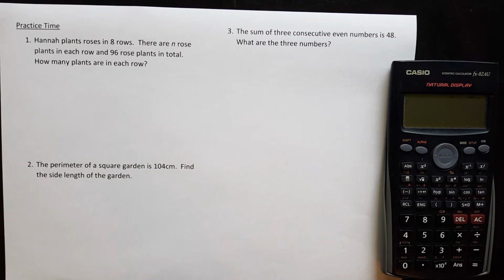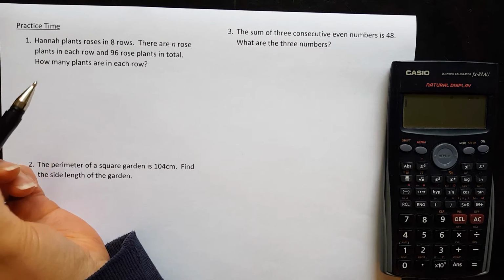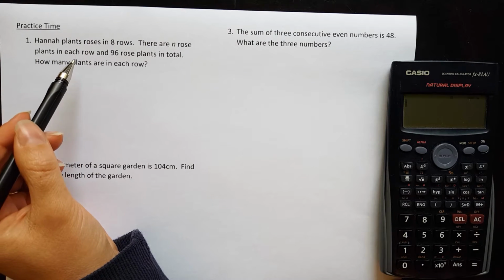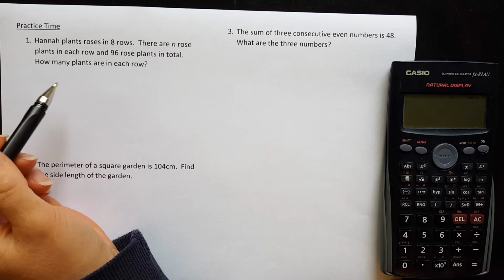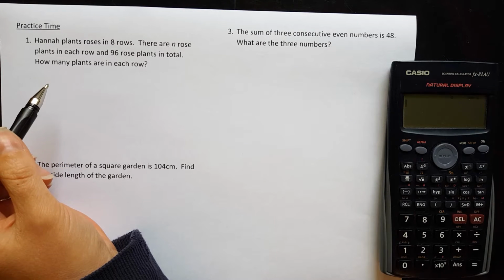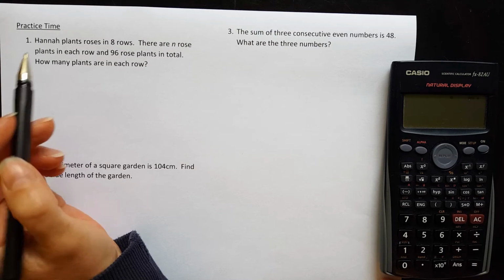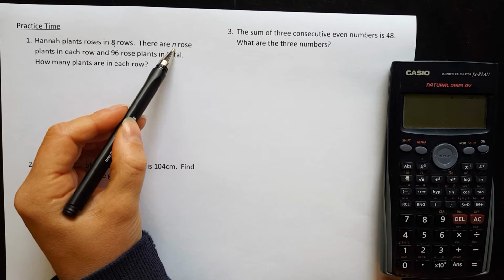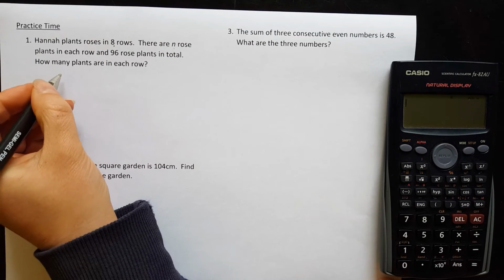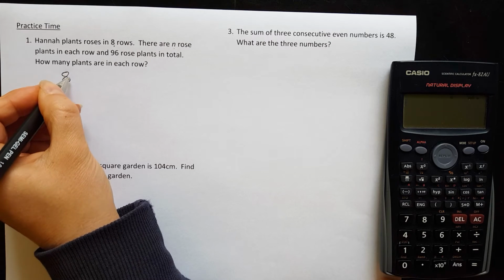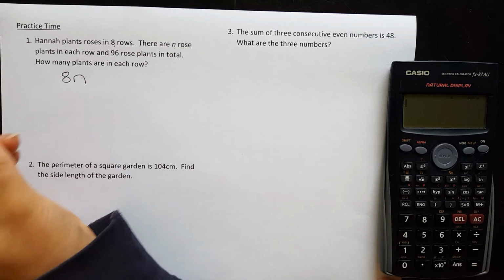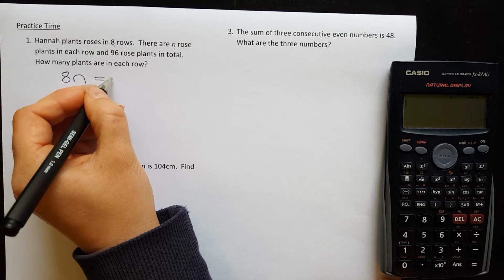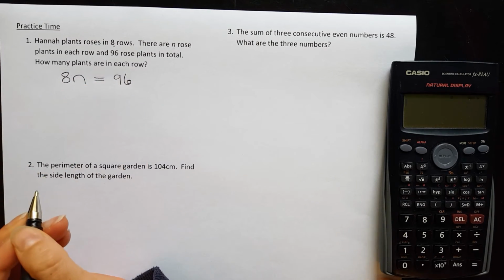In question 1, it says Hannah plants 8 roses in 8 rows. There are n rose plants in each row and 96 rose plants in total. How many plants are in each row? To write this down as an equation, we have 8 rows of plants and there are n rose plants in each row. So we need to multiply the 8 rows, each row has n plants, and we're told that there is a total of, which means that's equal to 96.